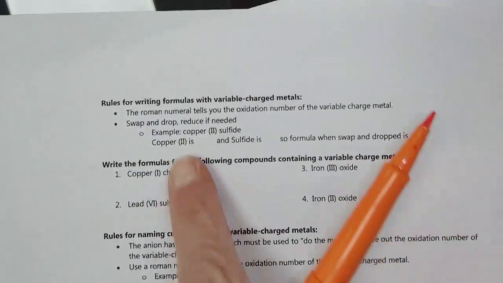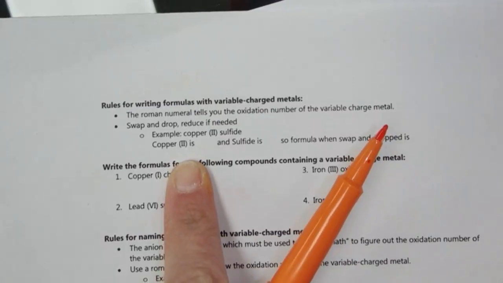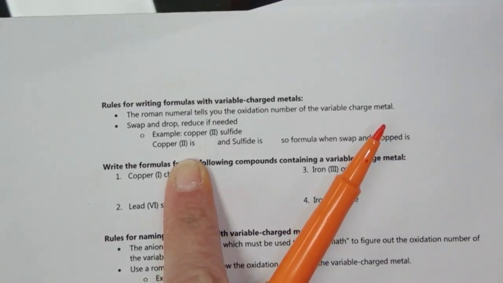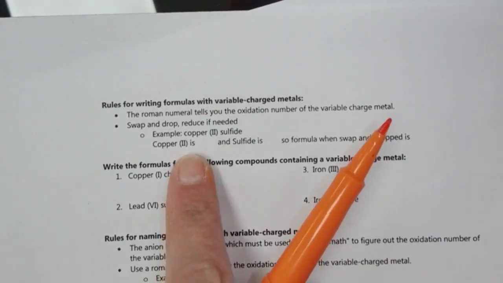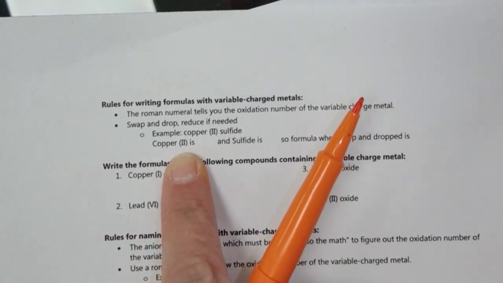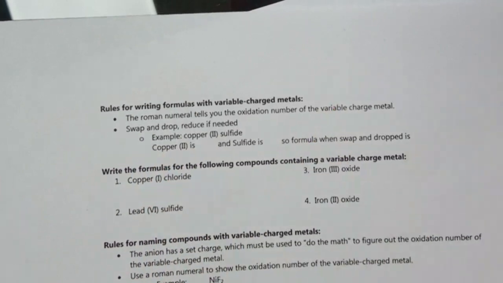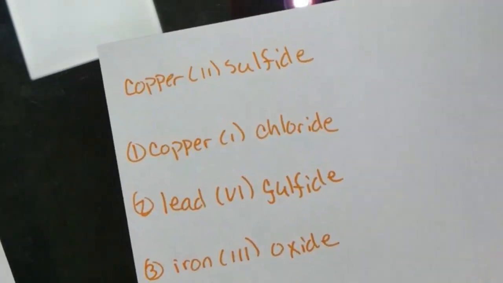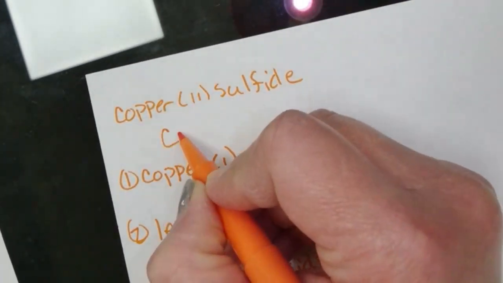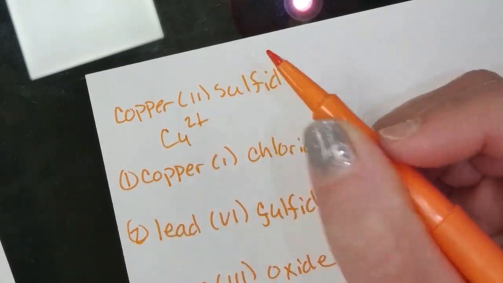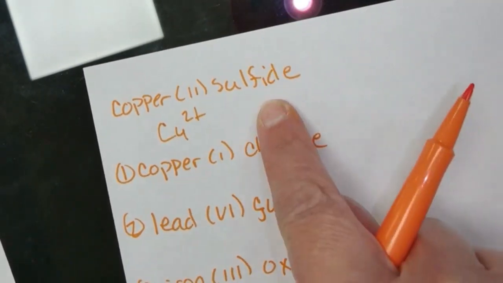The Roman numeral tells us the oxidation number. So copper 2, that is a Roman numeral 2. So that means copper 2 has a charge of Cu2+. Now, sulfide is a fixed charge.